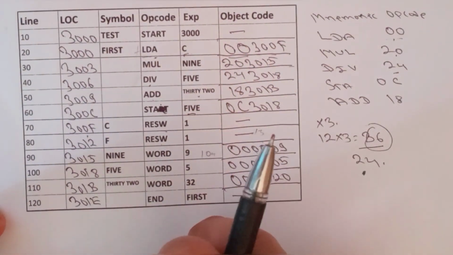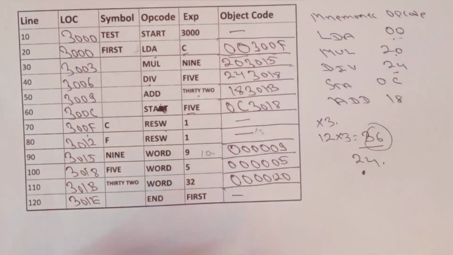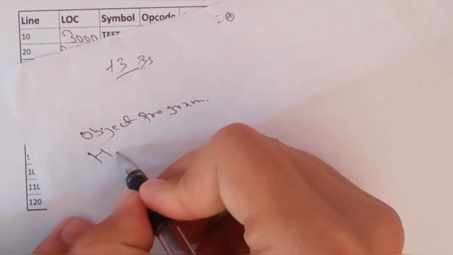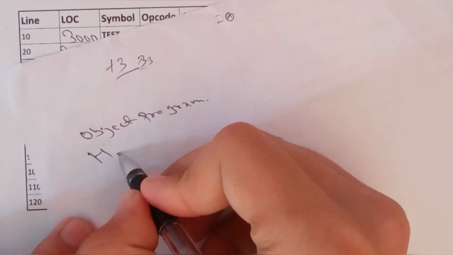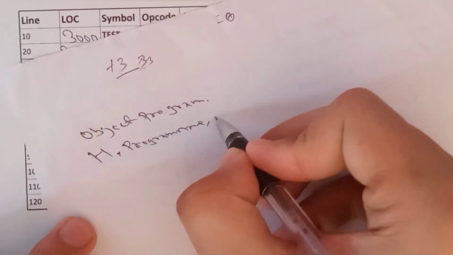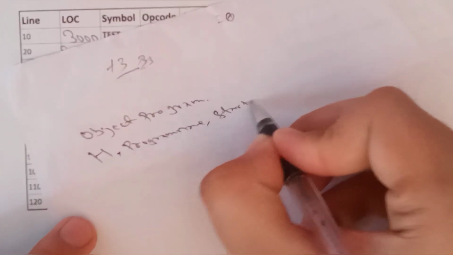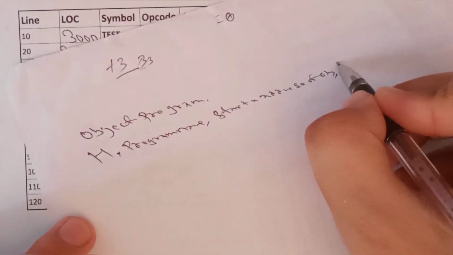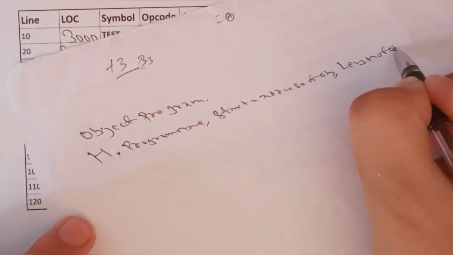Now we have to write the object program, okay? For this we have to write the head record, okay? In the head record, after the head record we have to write the program name, then the starting address of the object program, okay? Then the length of the object program in bytes, okay?